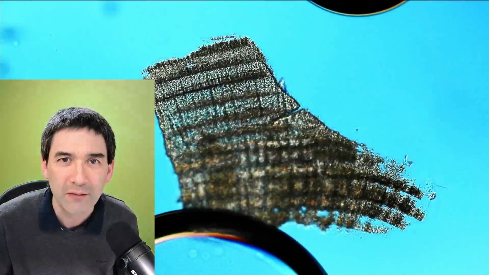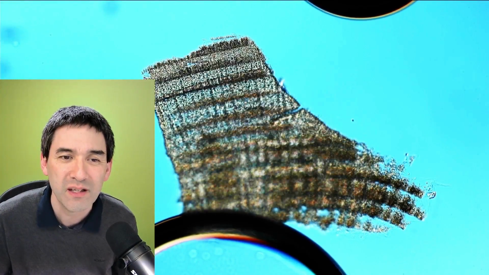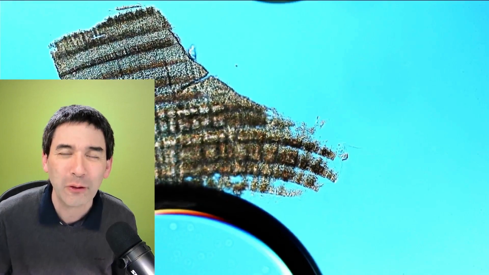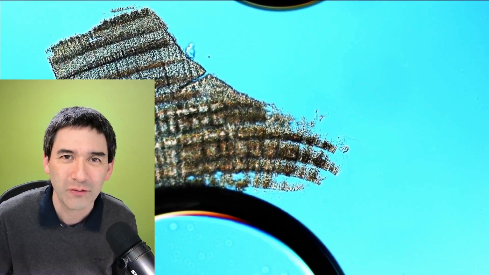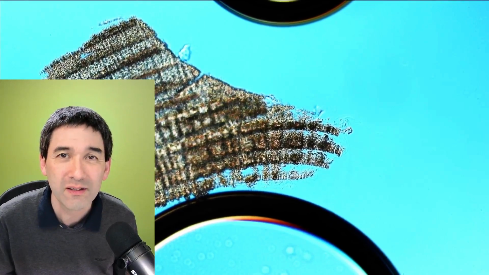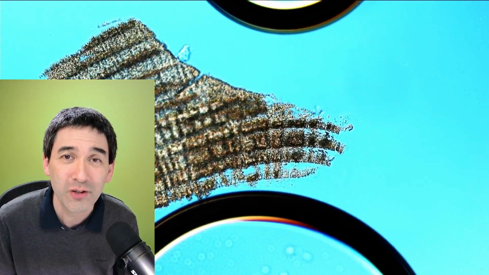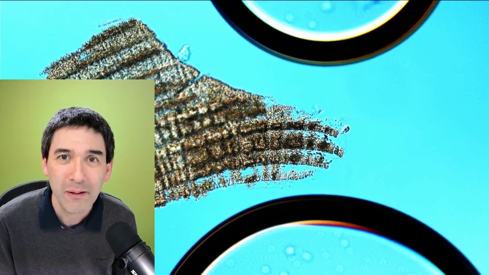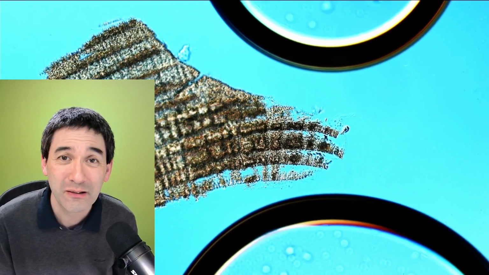Now I'm going up with the magnification as well. You see it becomes thinner and thinner, and this whole thing starts to slowly fall apart and completely dissolve. So this is basically mystery solved. This is not the scale of a fish, but indeed a fragment of a clam. And I'm going to just leave it at that.